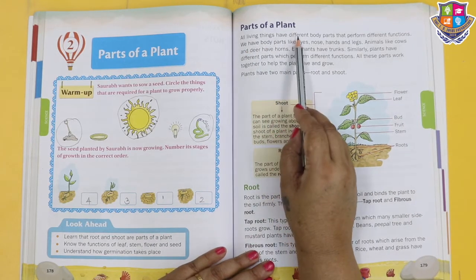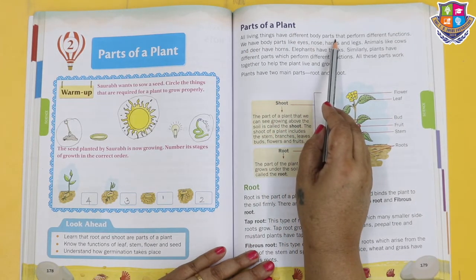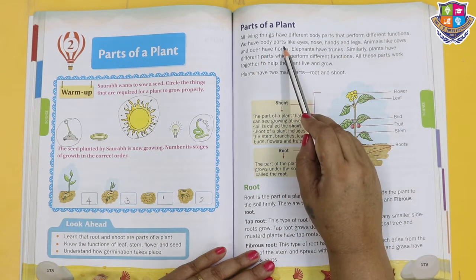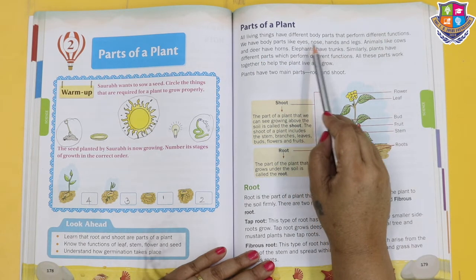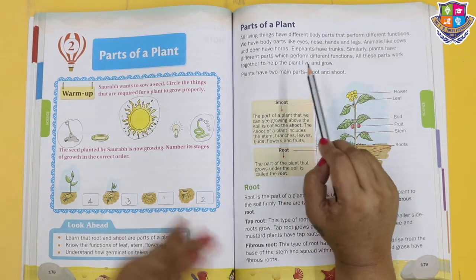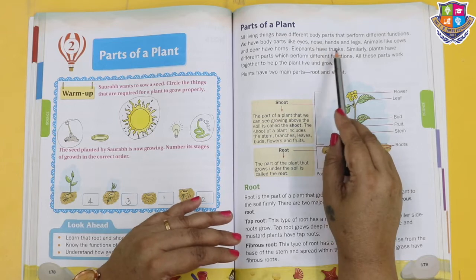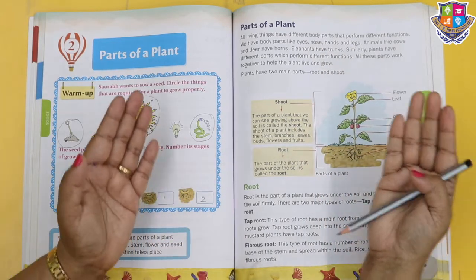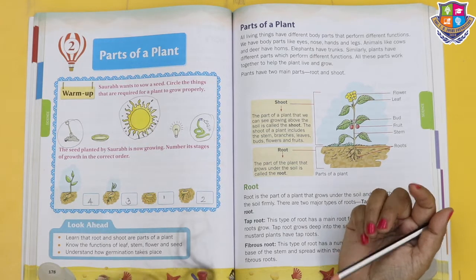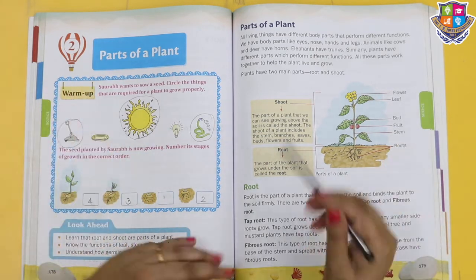All living things have different body parts that perform different functions. We have body parts like eyes, nose, hands and legs. Come on, let us all feel our eyes, nose, hands and legs. Come on, lift your hands. Eyes, nose, hands and legs.